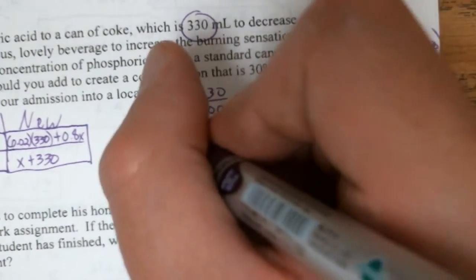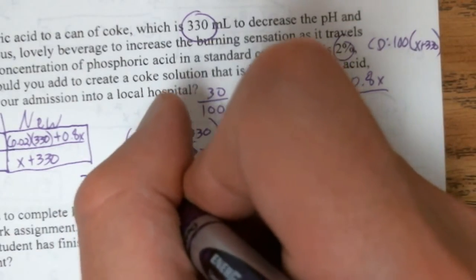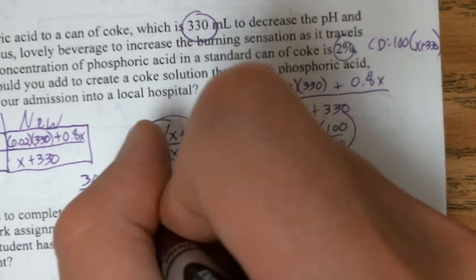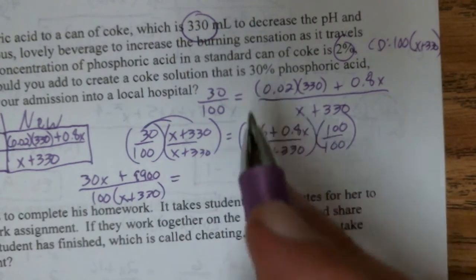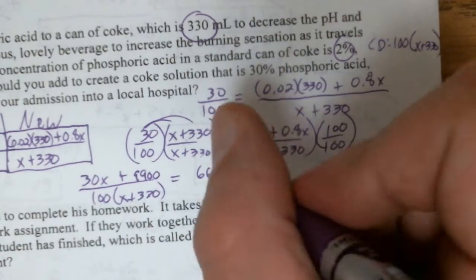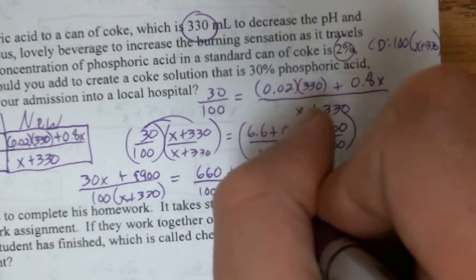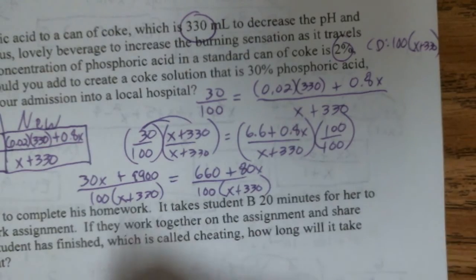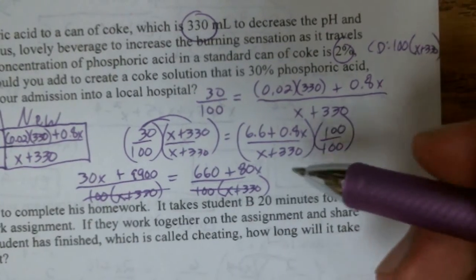Okay, so now we distribute. That's going to give me 30x plus 30 times 330 is 9,900, over the common denominator. That's going to be equal to, when I multiply this times 100, 100 times 6.6 gives me 660, and 0.8x times 100 gives me 80x. And this is over my common denominator. If you get lost here, guys, pause the video and back up. Watch as many times as you need. We've got our common denominator here. Bye-bye, see you later. And now I'm just left with an equation on top.